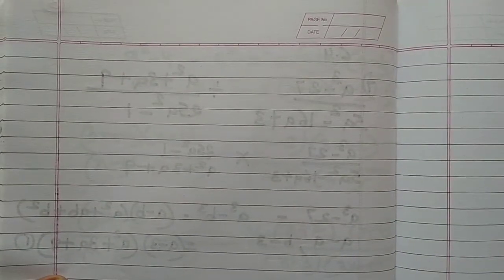So we got all the equations. Now let us arrange them properly as in 1, 2, 3, 4. So I will arrange those equations.